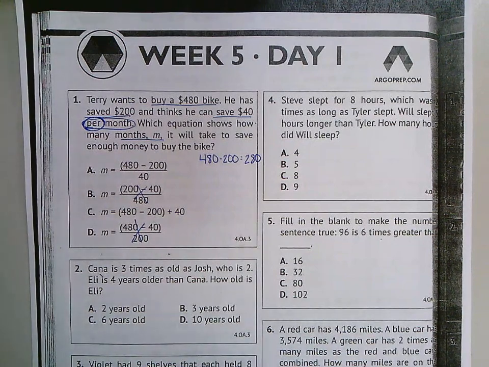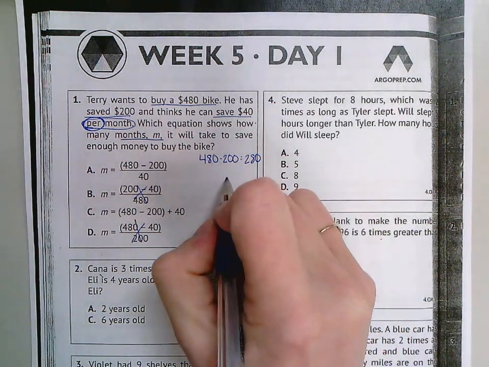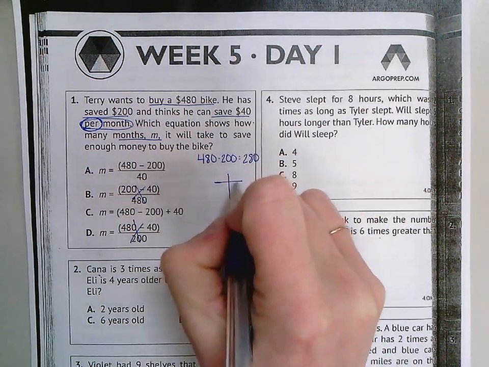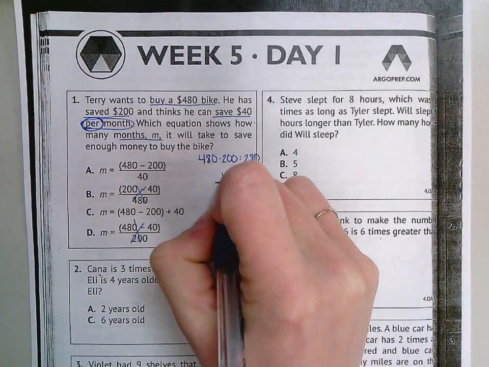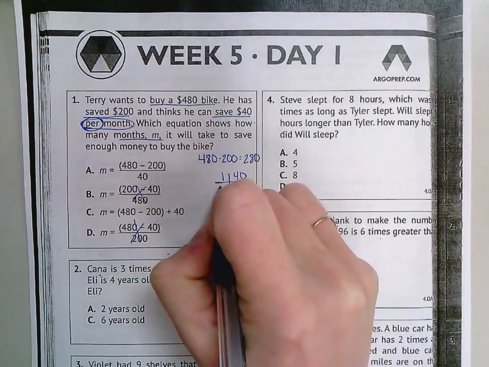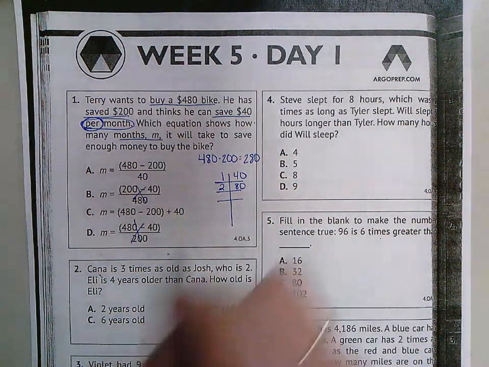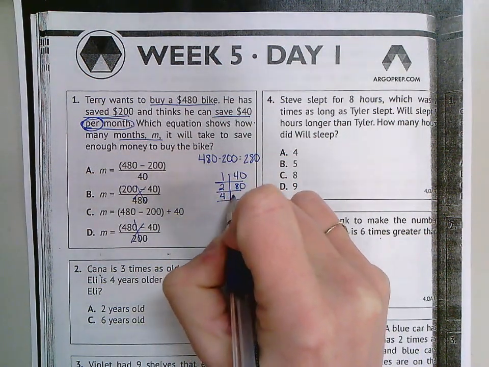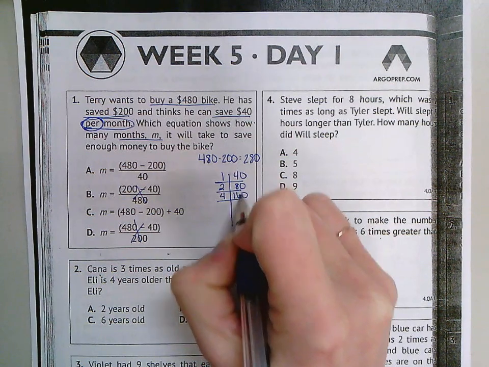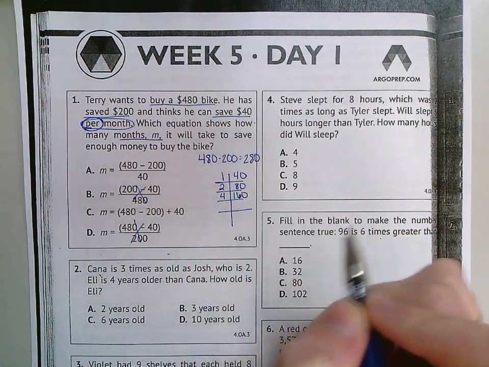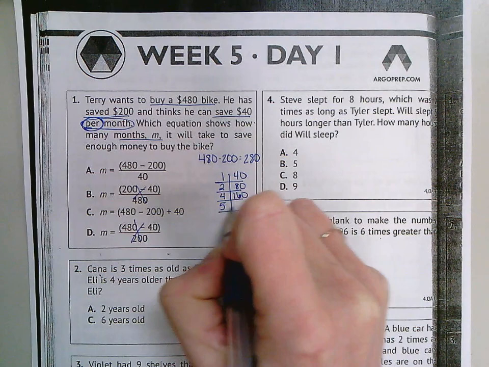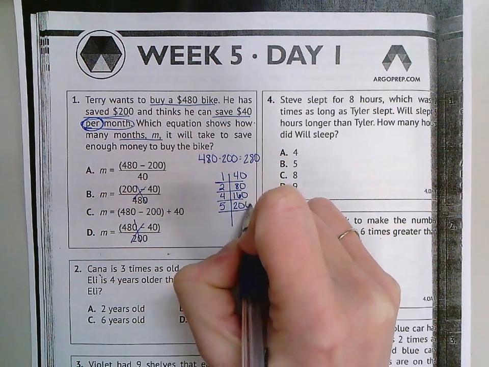Now it's kind of that tougher part. He thinks he can save $40 per month. So if I look at this and I need to get to 280, in 1 month I would save $40, in 2 months I would save $80. I'm going to double it. In 4 months then I would save $160. Getting closer there. So in 5 months I would save $200.